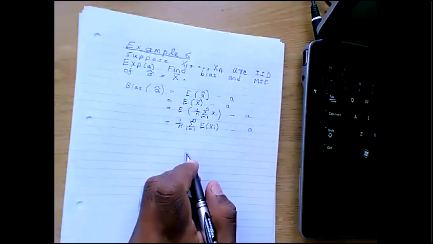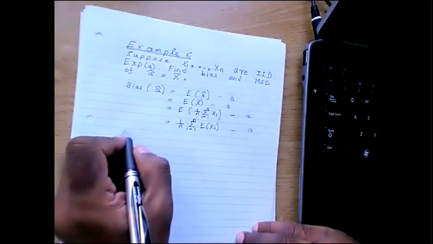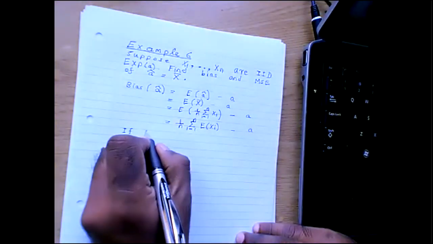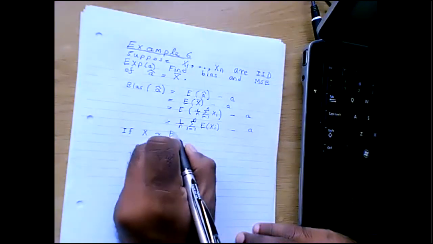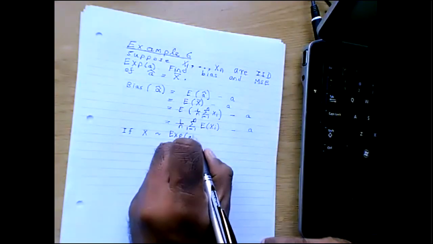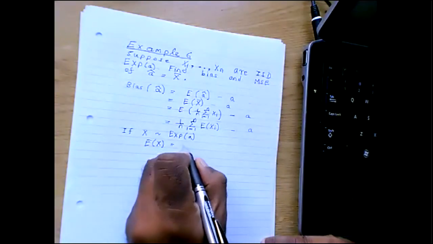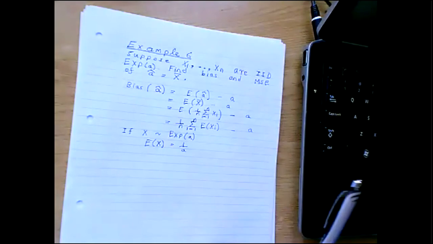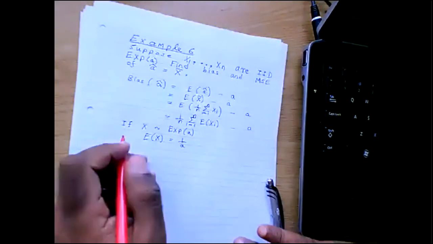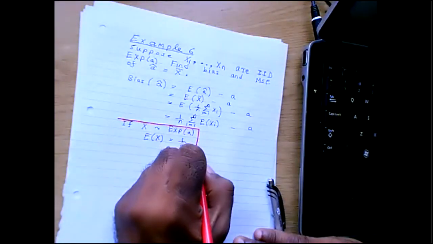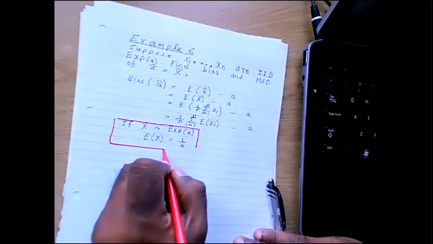Now, you may remember from probability 1 that if you have a variable x that has an exponential distribution with parameter A, then the expectation of x is equal to 1 over A. Do you guys remember this or not? You should have learned this. If you don't know this, try to remember this, guys.